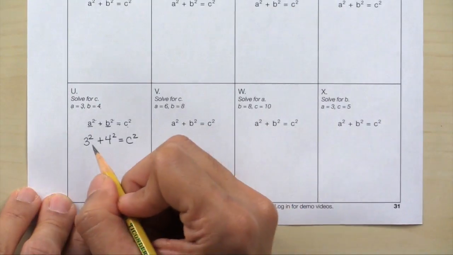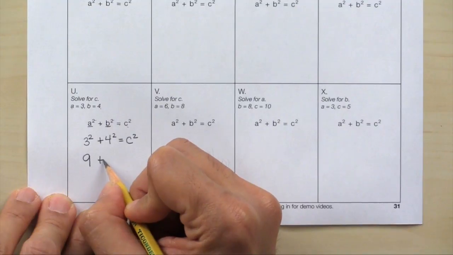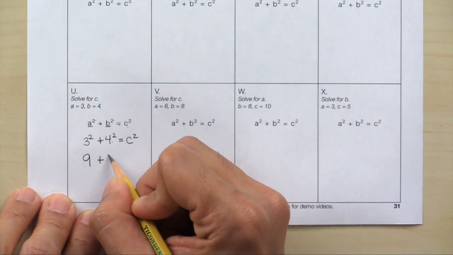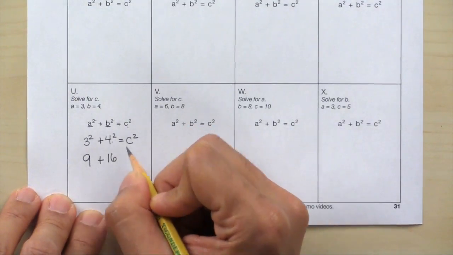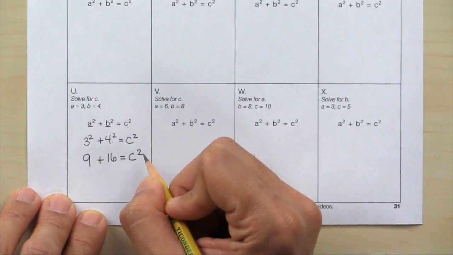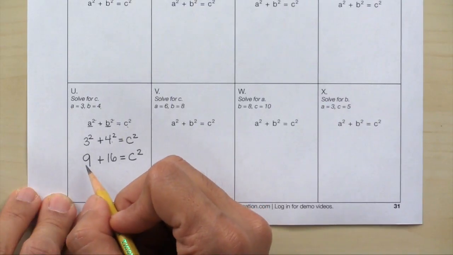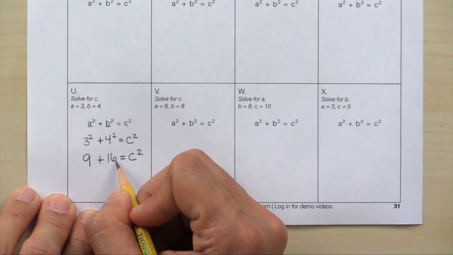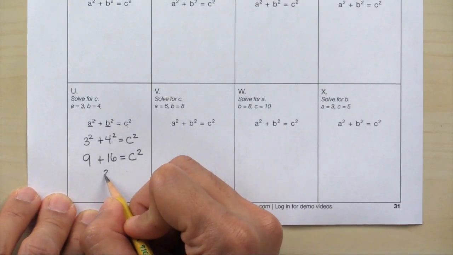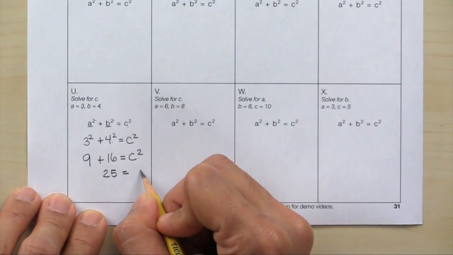Let's simplify. 3 squared equals 9, plus 4 squared equals 16, equals C squared. Now let's solve the two-step equation. Notice that we can simplify 9 plus 16, so let's make this our first step. 9 plus 16 equals 25, write it down, equals C squared.